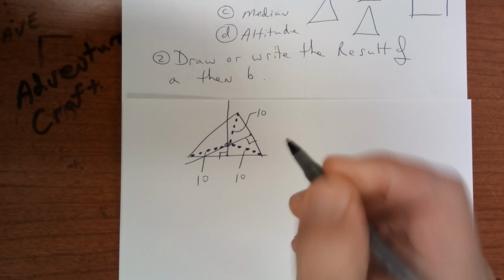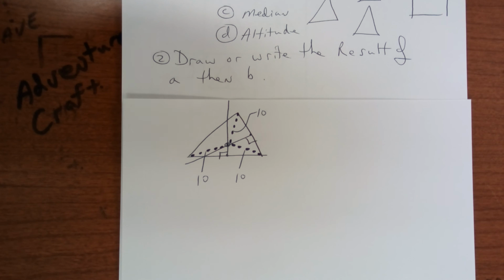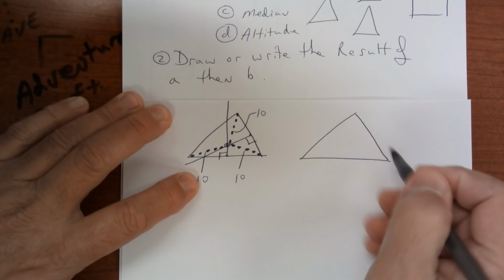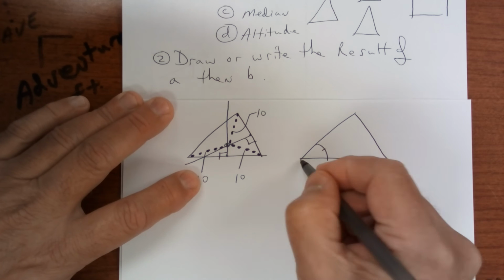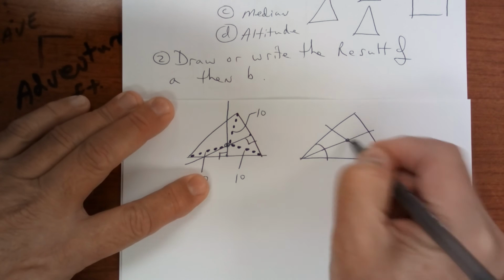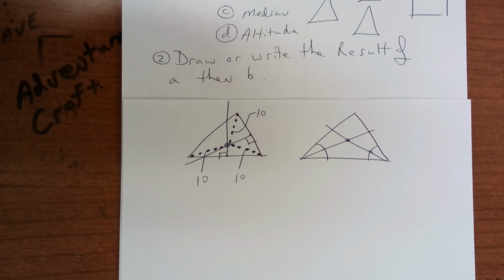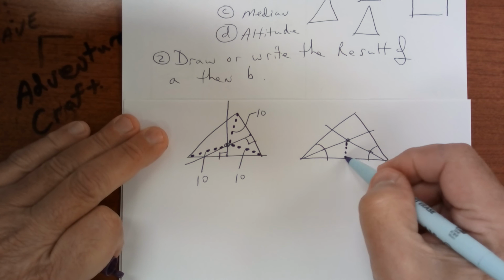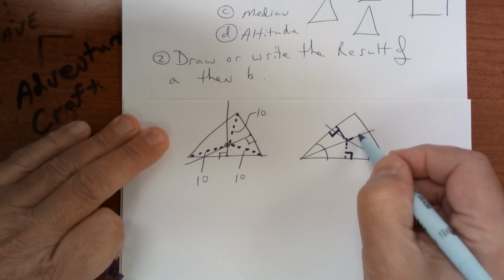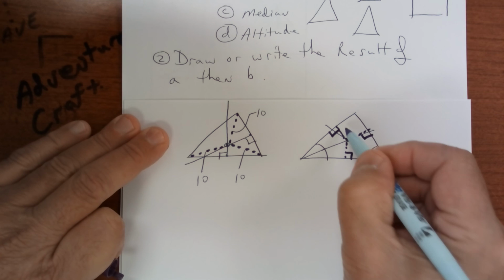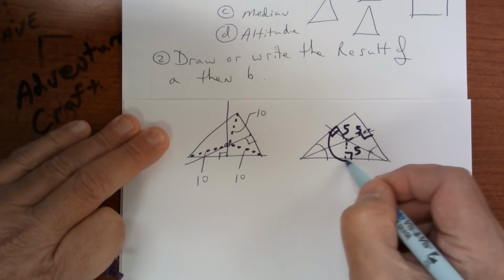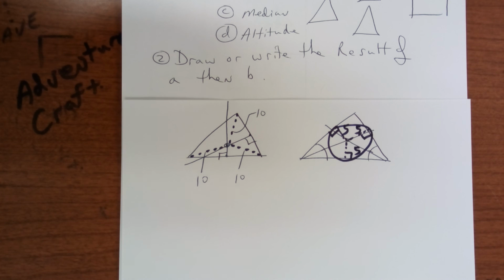And then finally, the next one here, the angle bisector, where those meet, is called the incenter, and the distance to the sides are equal. So this distance is a radius, that distance is a radius, and that distance is a radius. And if that is 5, they're all 5. Inscribed circle.